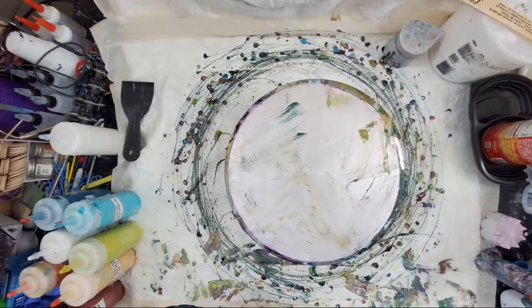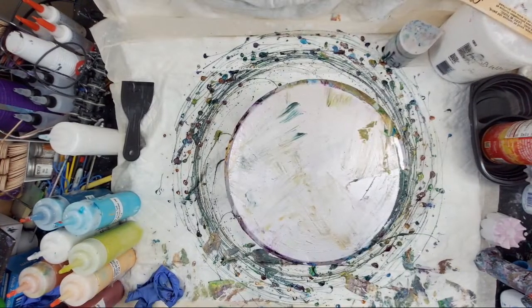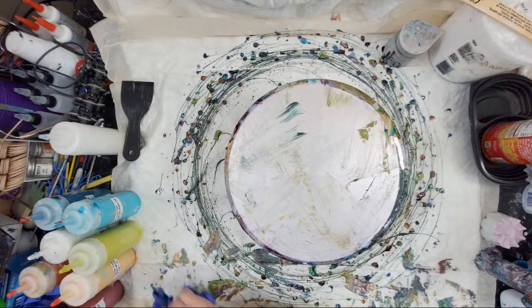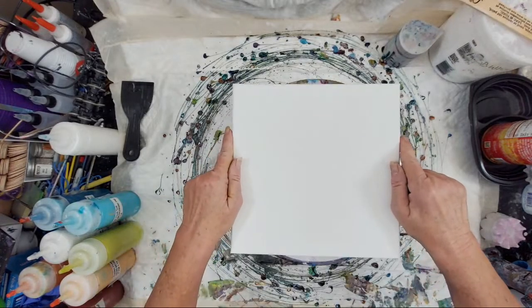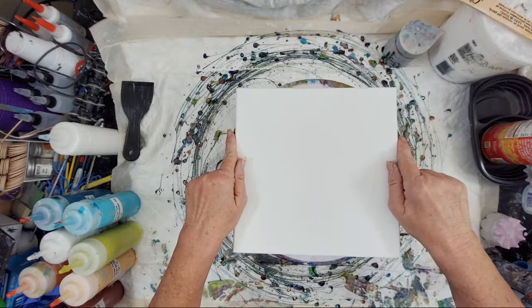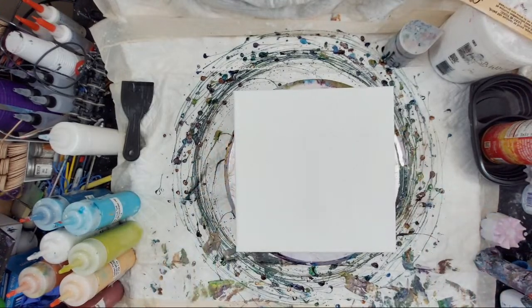Okay, gloves got to come off because I got to work with the white and I don't want to get the paint off my gloves all over. Okay, here it is, canvas number 2. Okay, new gloves, there they are.